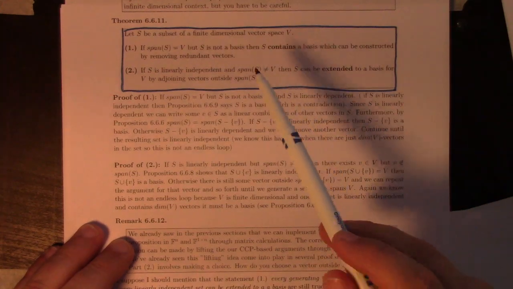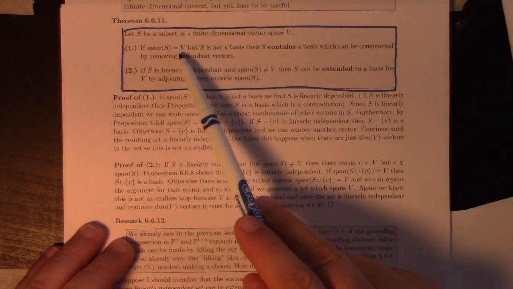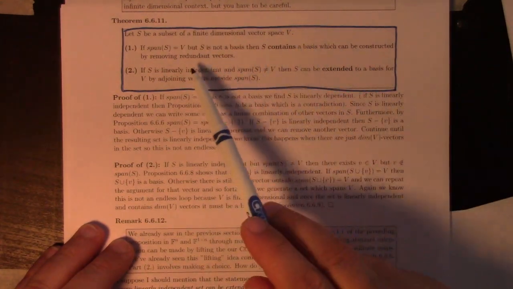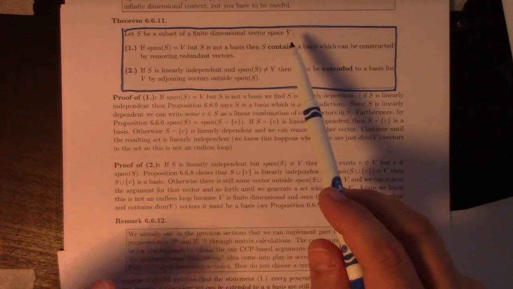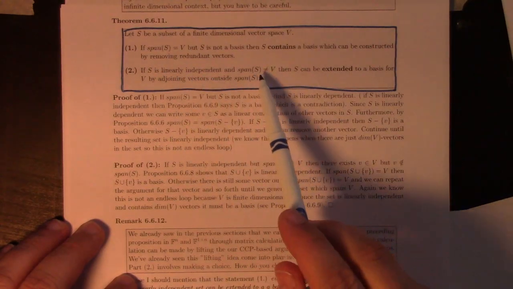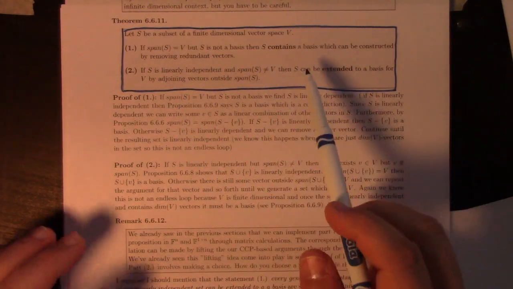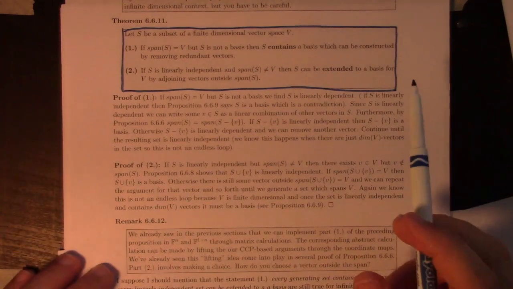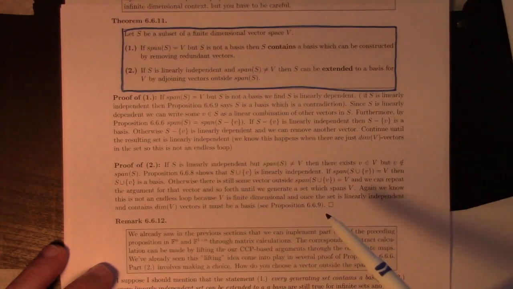life. So, theorem 6.6.11: let S be a subset of a finite dimensional vector space V. If the span of S is V, but S is not a basis, then S contains a basis, which can be constructed by removing redundant vectors. This was one of Curtis's theorems as well. And if S is linearly independent and the span of S is not equal to V, then S can be extended to a basis for V by adjoining vectors outside span S. Isn't this just the plus-minus theorem? It's not exactly the plus-minus theorem, but it's awful close. But there it is, and the proof down here might be worth looking at.